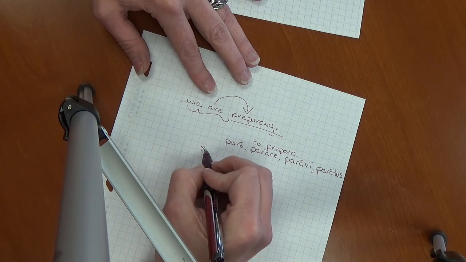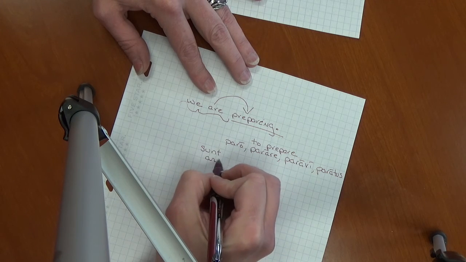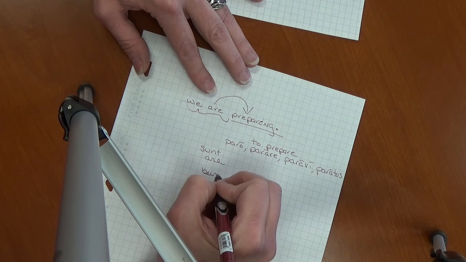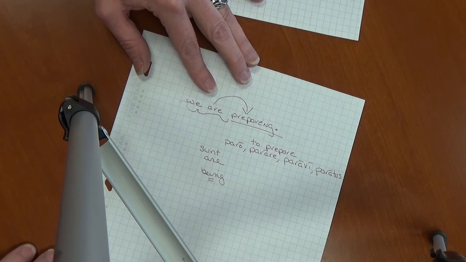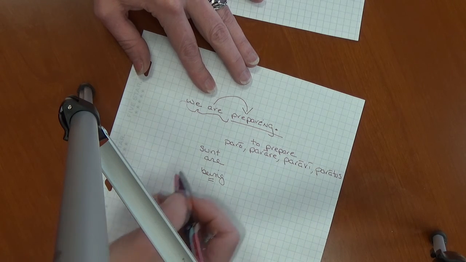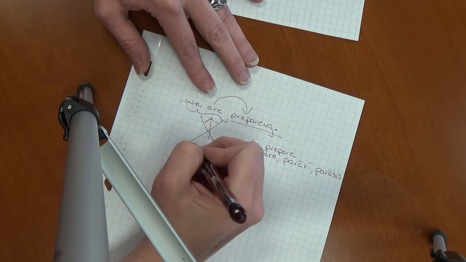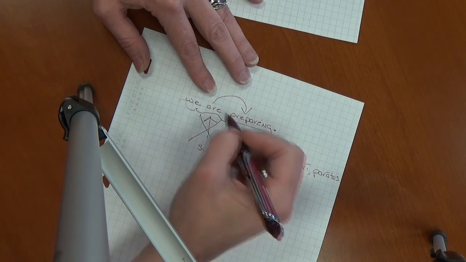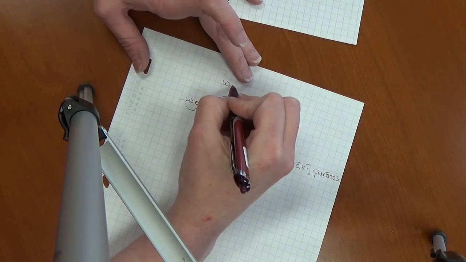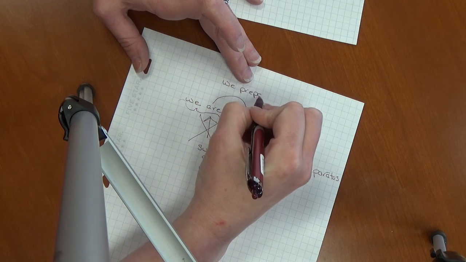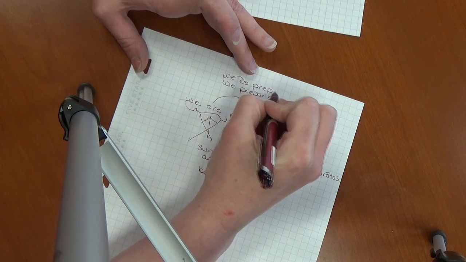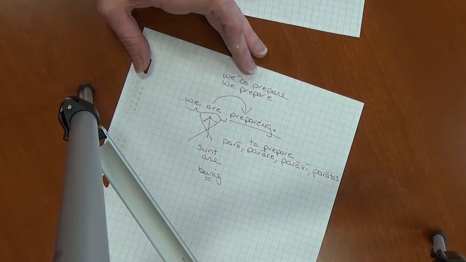Remember last lesson we learned sunt means are. We talked about that being a verb of being. That was like an equal sign. That verb sunt. This is not that are. This are is a helping verb. So when I say we are preparing, I mean the same as this and this. And I don't need those extra helper words in Latin.